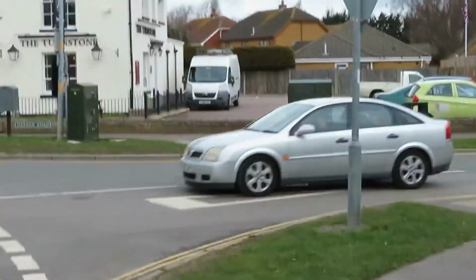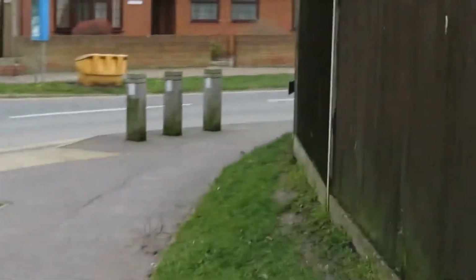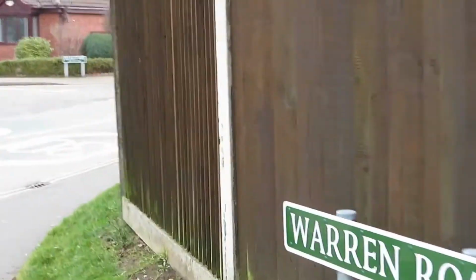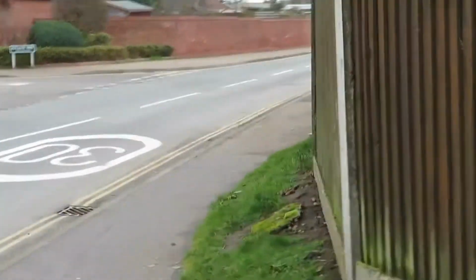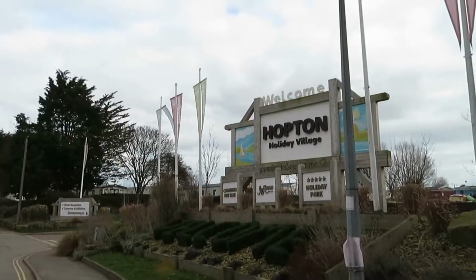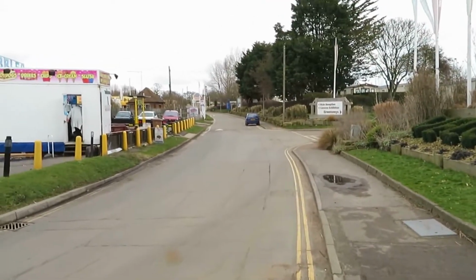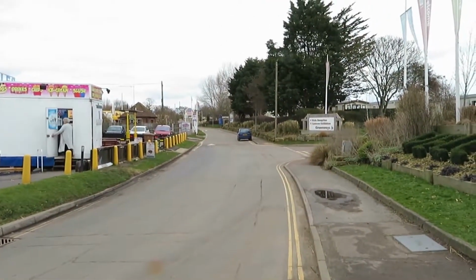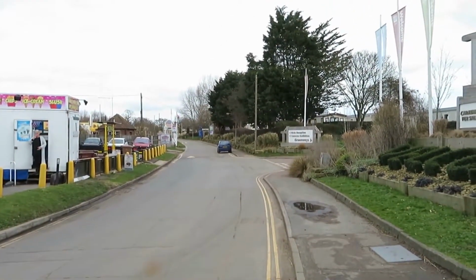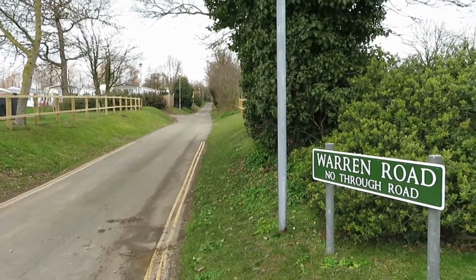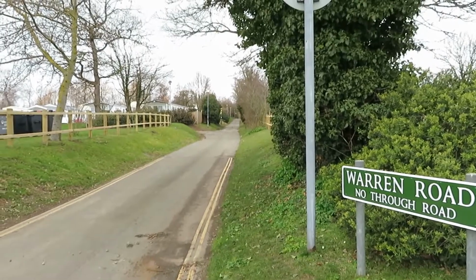So coming to the main junction in Hopton on Sea, past the sign for Coast Road, onto Warham Road, which leads round to the Holiday Village. Hopton Holiday Village, going through the site is this road. It goes into a track eventually. After the crossroads we go into Warham Road. It says no through road.